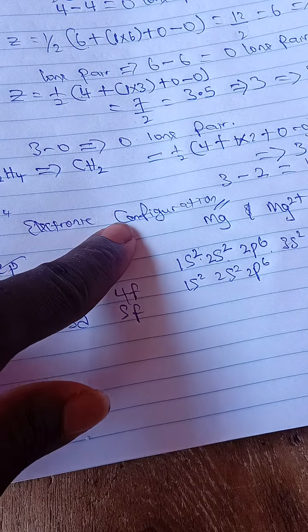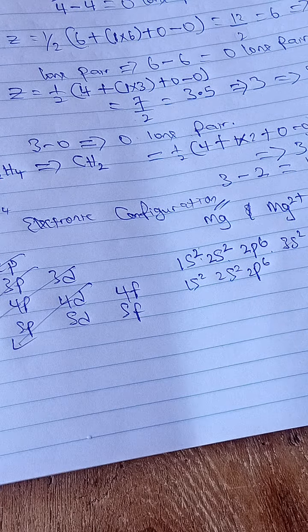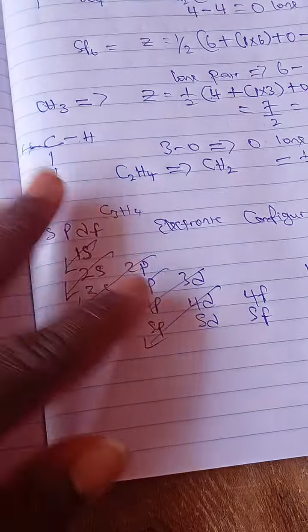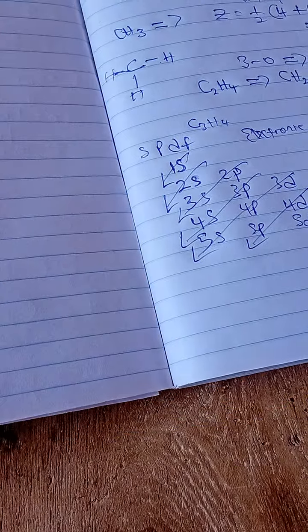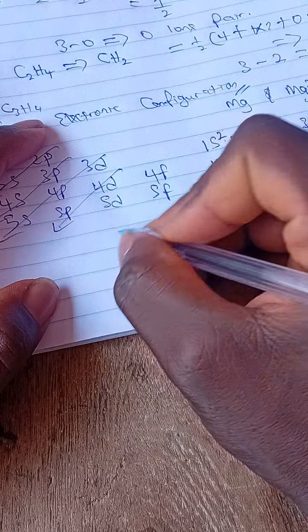I won't waste my time on this, so I'm moving to transition metals now. I will still come back to electronic configuration as far as transition metals are concerned. Are we together? So please, once you understand it, you don't have issues again with this one. So hallelujah. Now, transition metals.